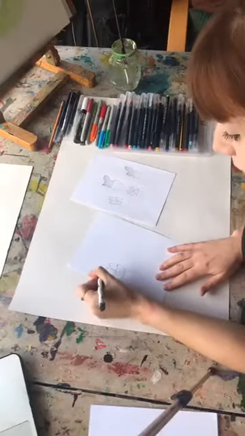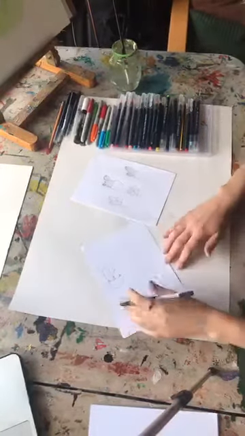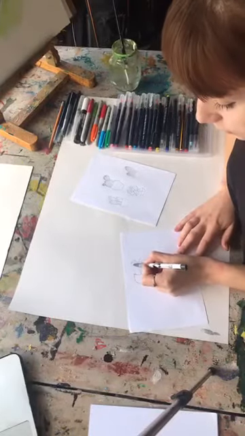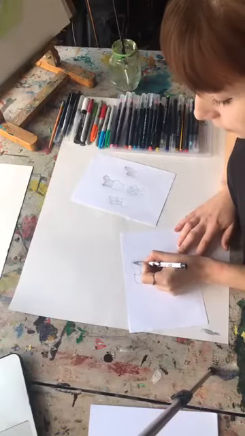And then you're just adding in lots of little lines, crosses as well, look really great for cactuses.